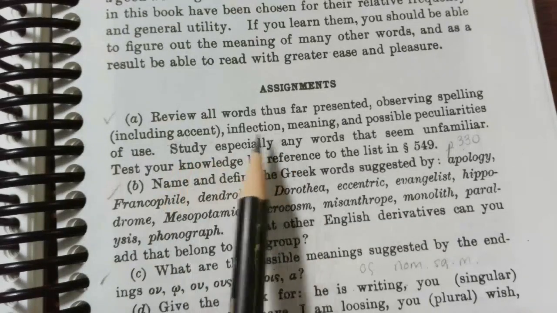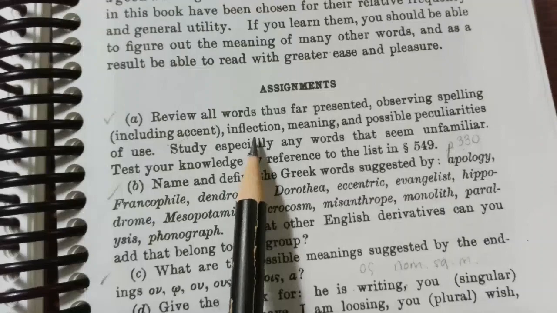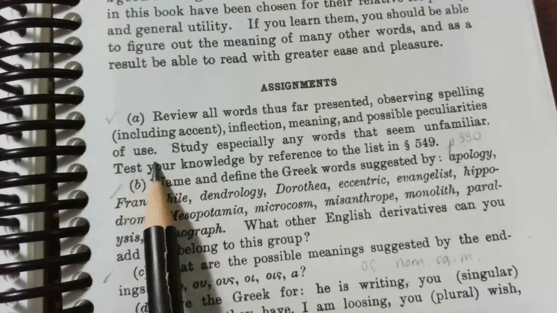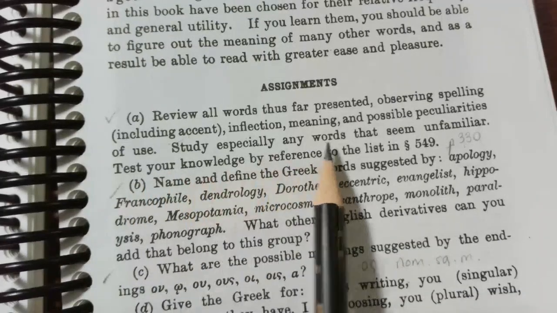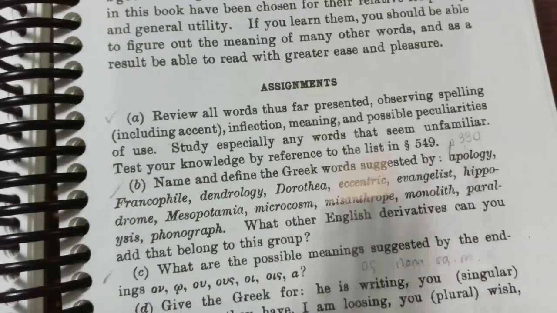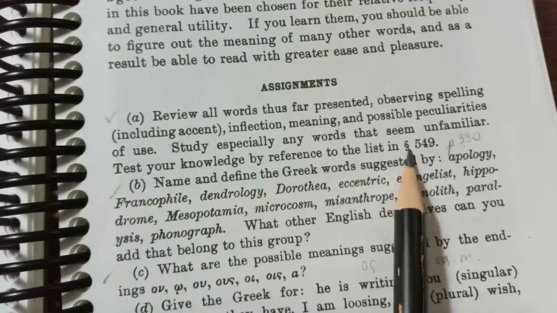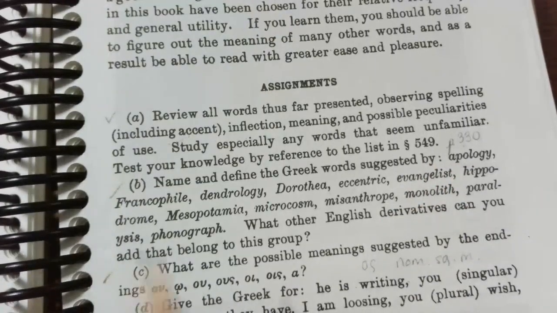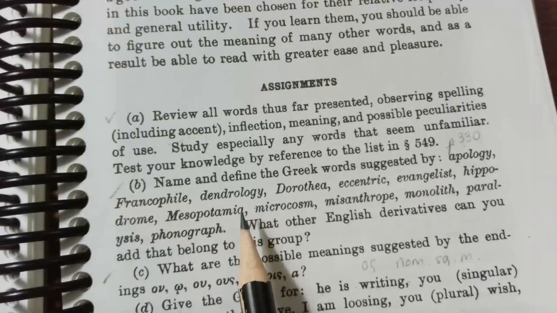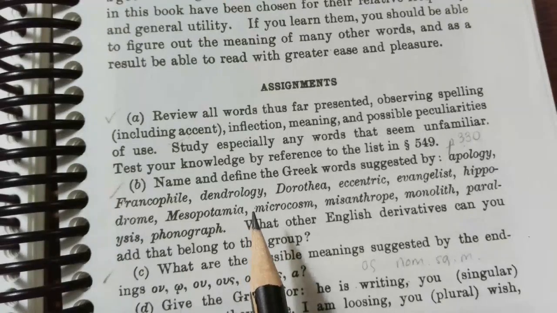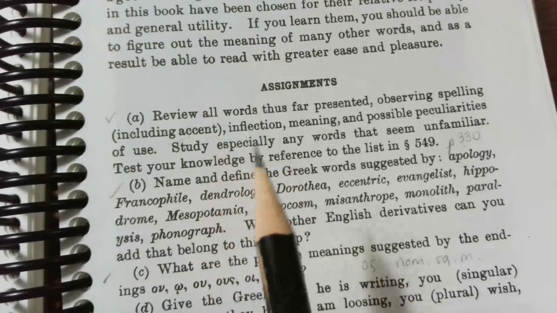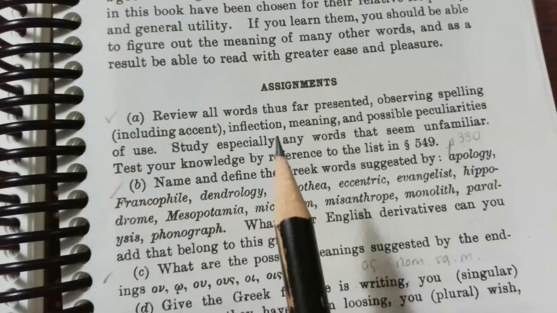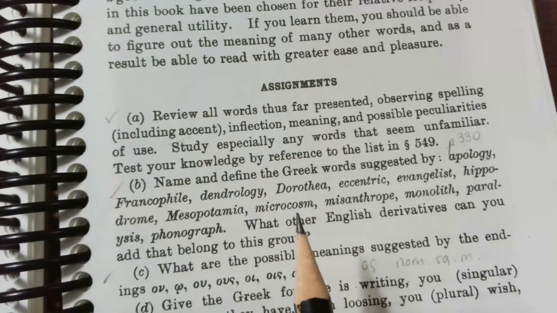All right. So inflection. All right. Meaning and possible peculiarities of use. Okay. Study especially any words that seem unfamiliar. Test your knowledge by reference to the list on paragraph 549. That's on page 330. We'll go there in just a second. Another thing, words that have similar spellings but different meanings, you probably have to focus on that more because those are easy to confuse. Or words with different spellings but similar meanings. That is also probably something you should focus on.